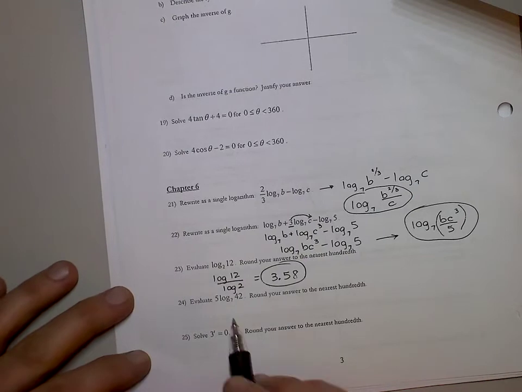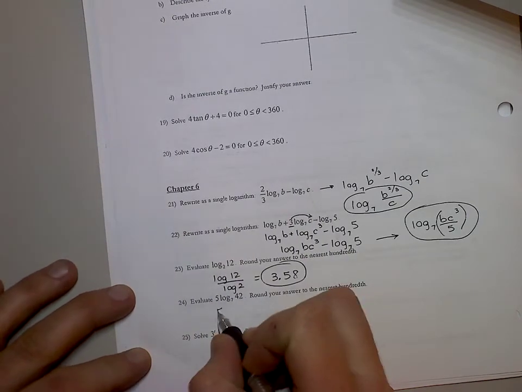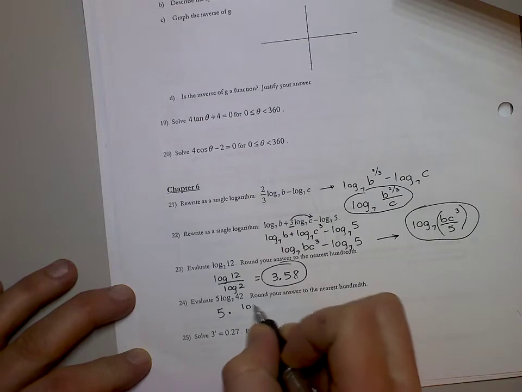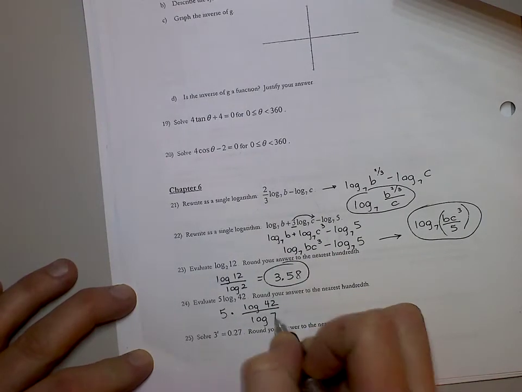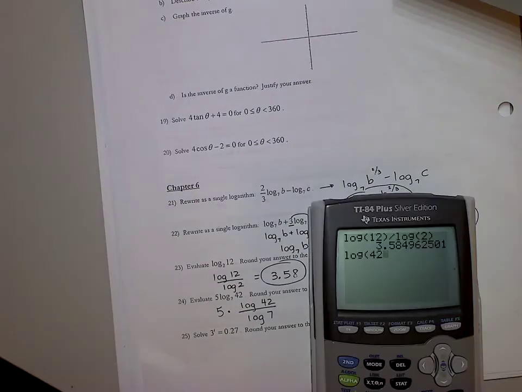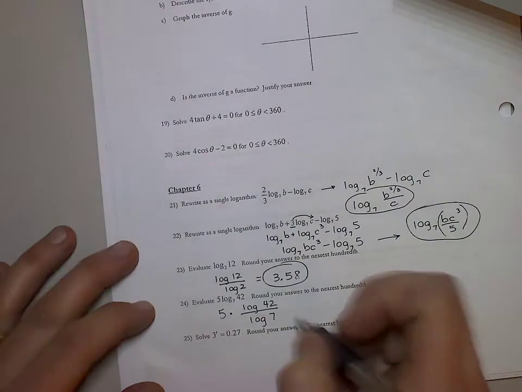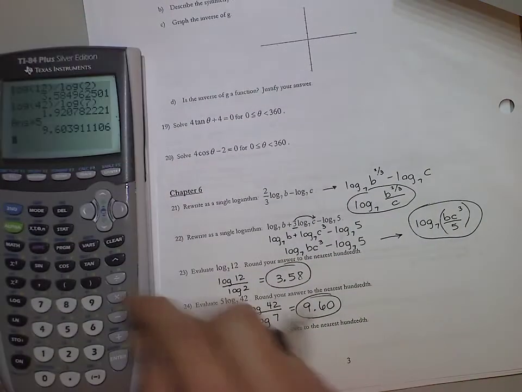Number 24, same thing here. I'm going to ignore this 5 out front first and just multiply by it at the end. This is 5 times the log of 42 divided by the log of 7. In my calculator, I'll put my calculator under here. Log of 42 divided by log of 7. That's that. I multiply by 5, and I get 9.60. So that is my answer, 9.60.